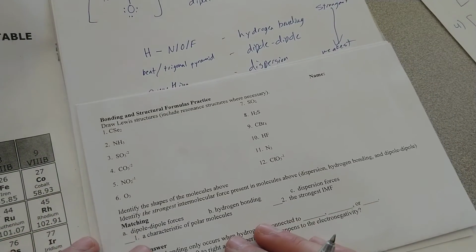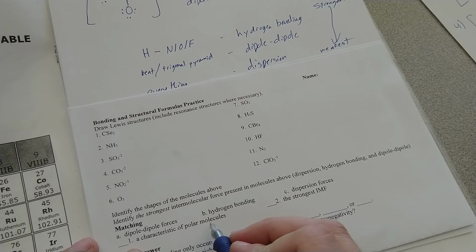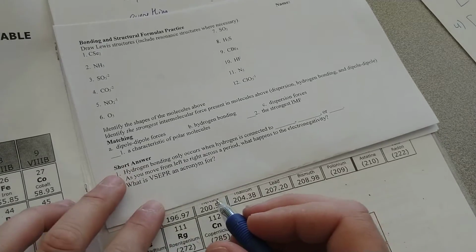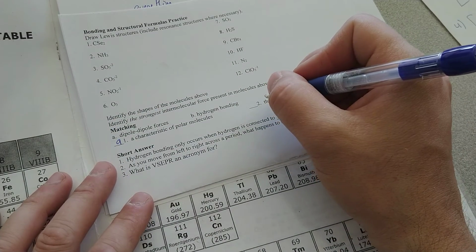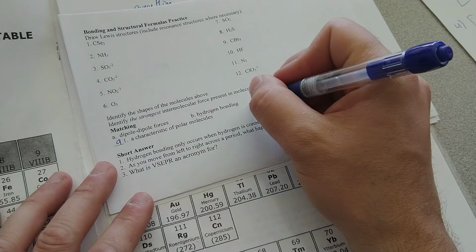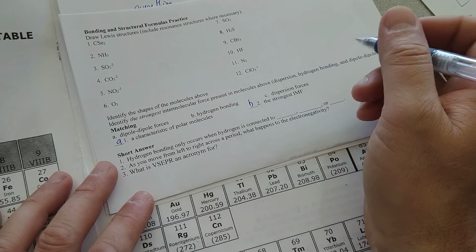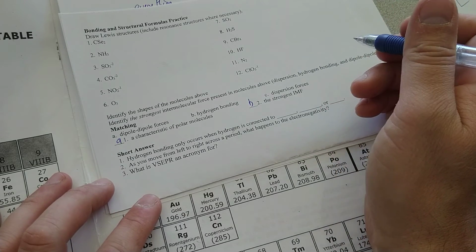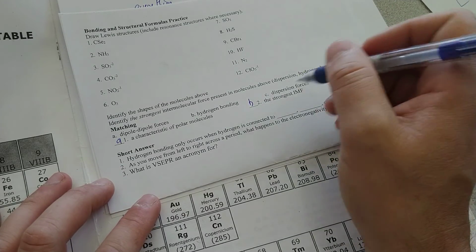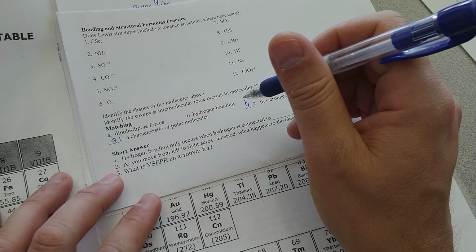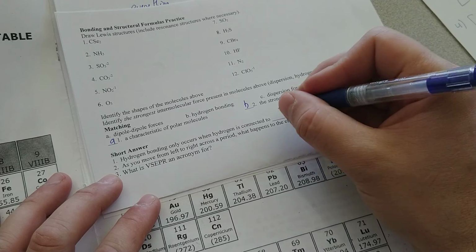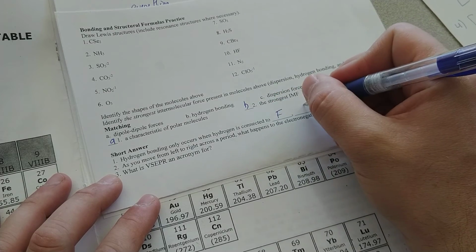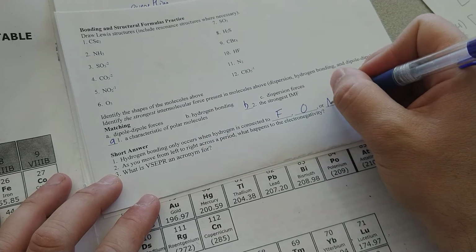Now, for the matching, a characteristic of all polar molecules is that they have dipole-dipole forces. The strongest intermolecular force is hydrogen bonding. If I'd asked what intermolecular force is found in every molecule, between every molecule, that would be dispersion forces. Once again, hydrogen bonding only occurs when a hydrogen is connected to a fluorine, oxygen, or nitrogen.